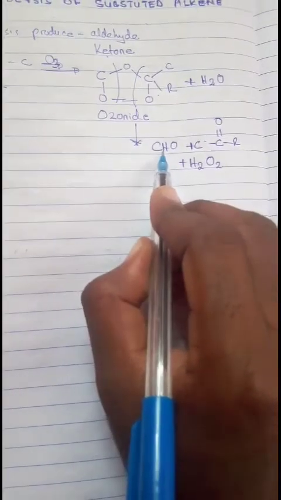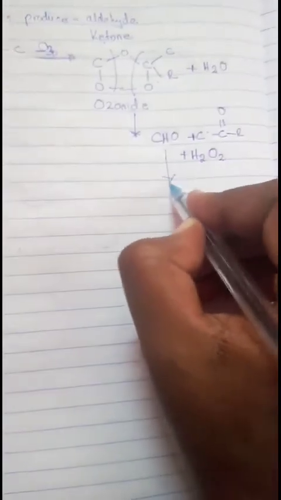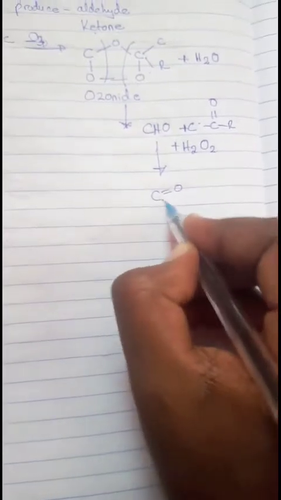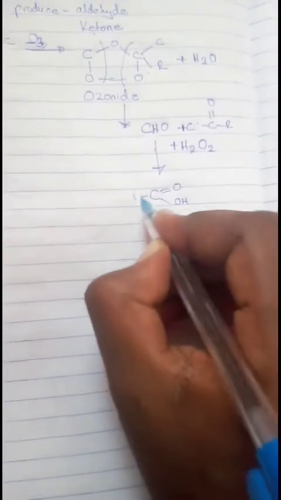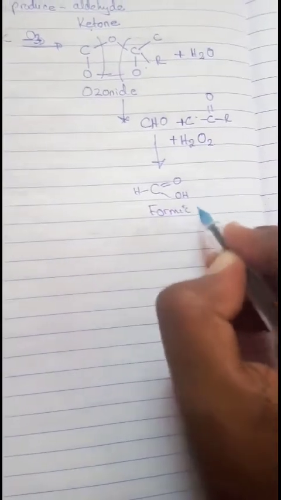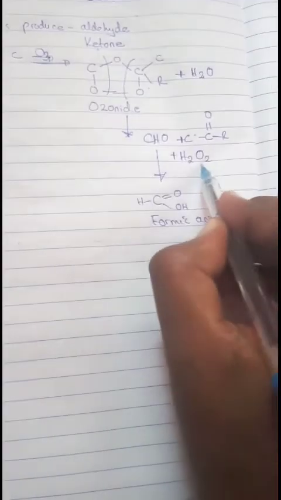Okay, as we have talked earlier, this aldehyde is easily oxidized by a peroxide. So now this will be oxidized to C double bond O, OH, then H. This now is a formic acid. So if we want to produce aldehyde and ketone, then we have to destroy this.